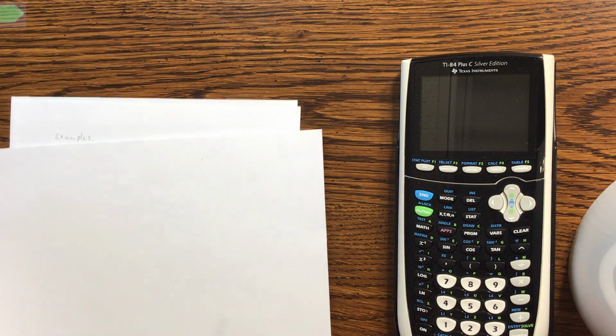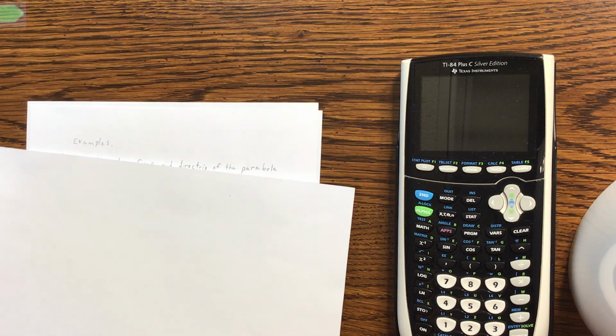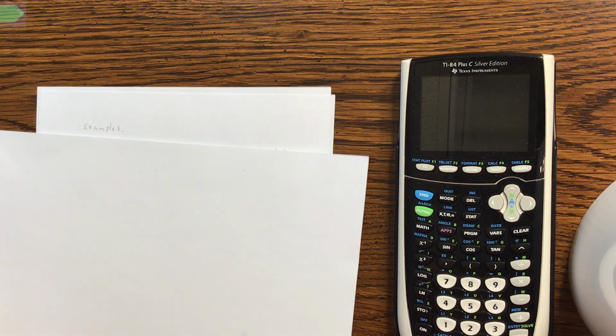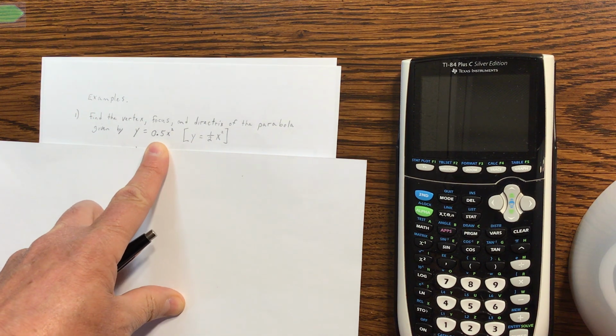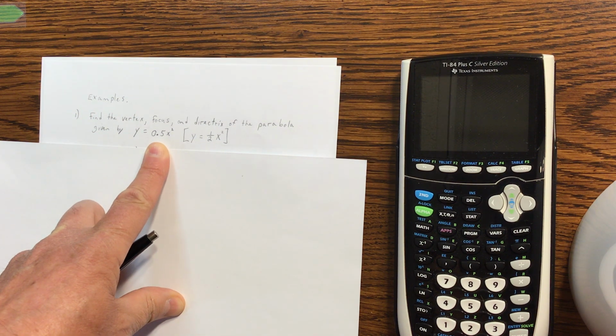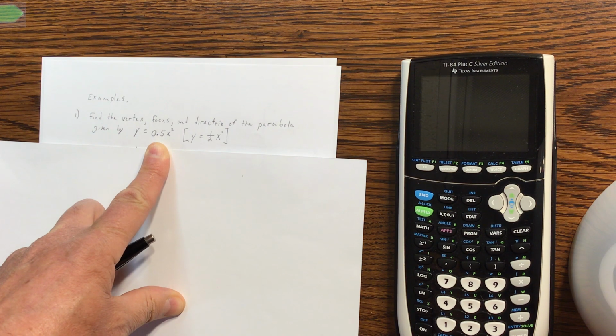So let's just do some examples. And then tomorrow, in the next video, I'll do it a different way. Here are our examples. Let's find the vertex, the focus, and the directrix of the parabola given by this quadratic equation: y equals 1/2 x squared.